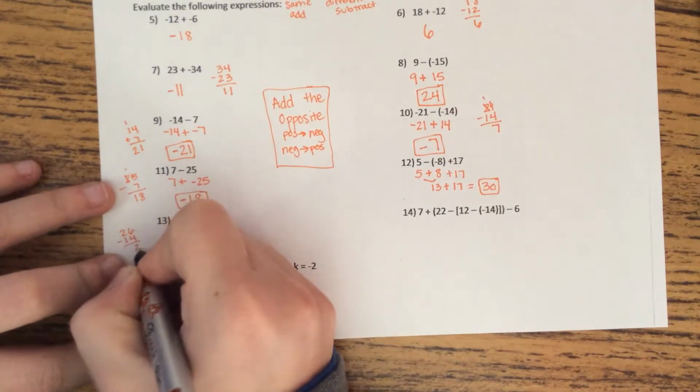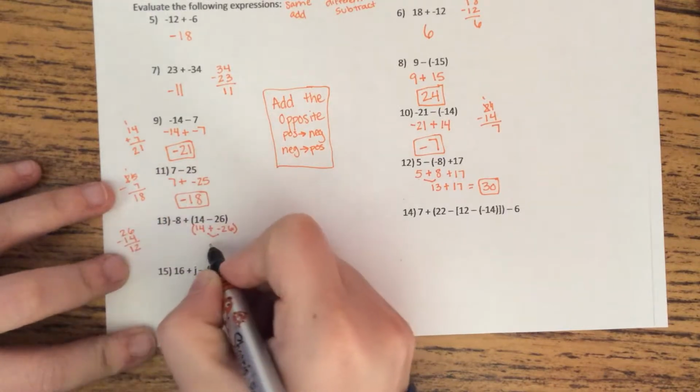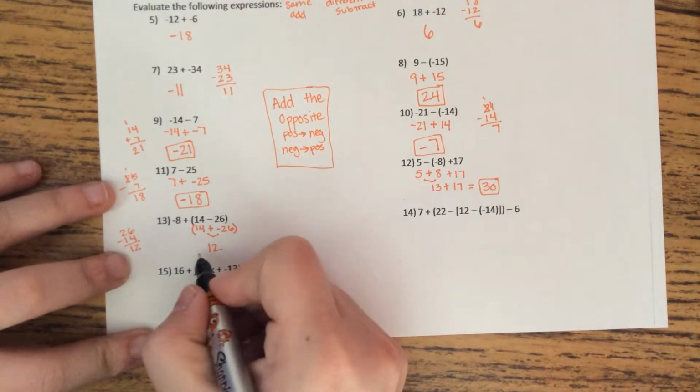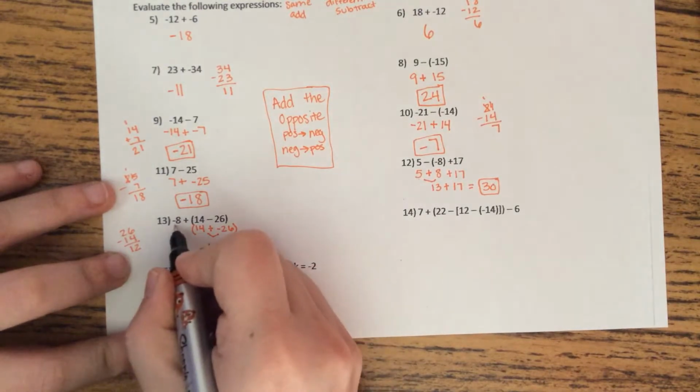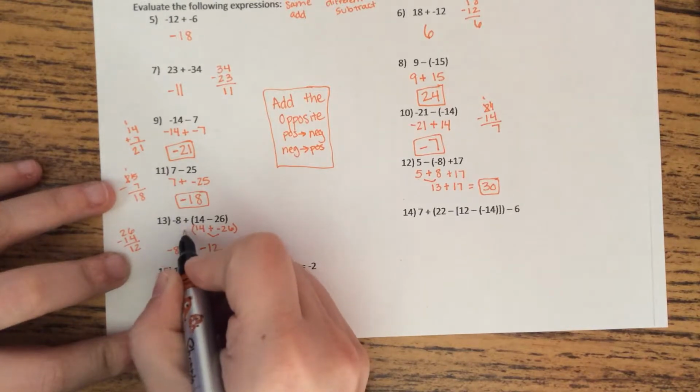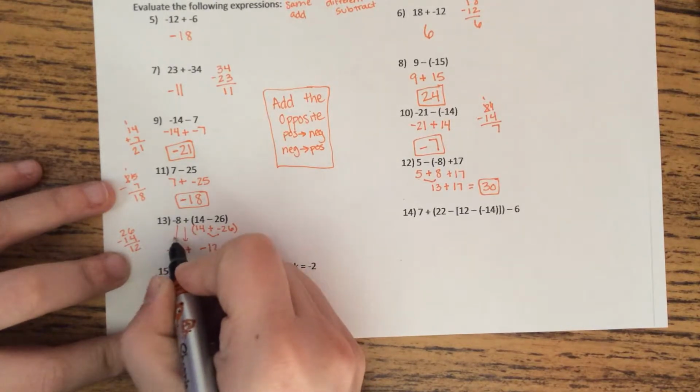6 minus 4 is 2. 2 minus 1 is 1. So that's going to be 12. And I have more negatives, so negative 12. Okay, now I'm going to bring down this negative 8 and the plus. So I just bring that straight down there.